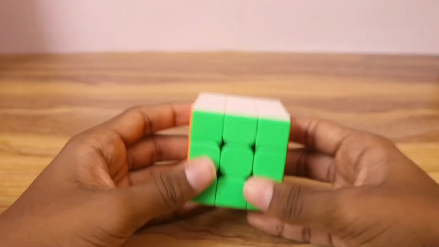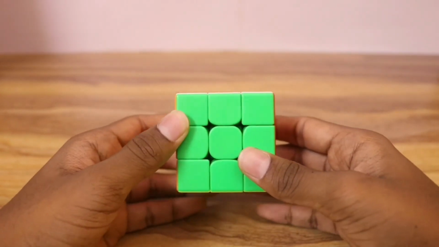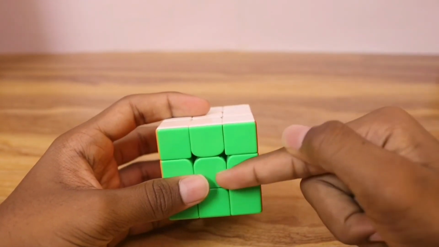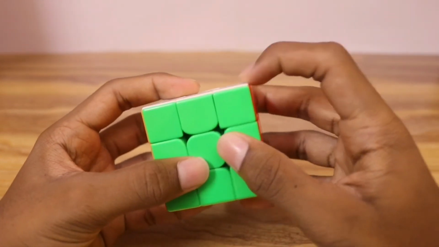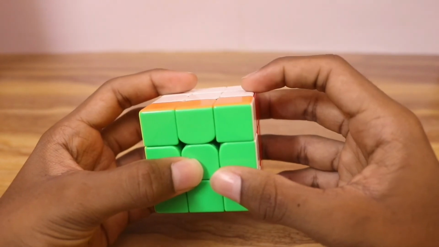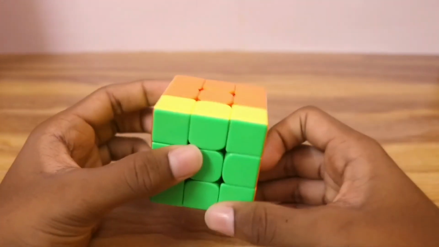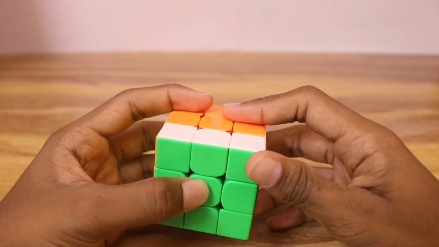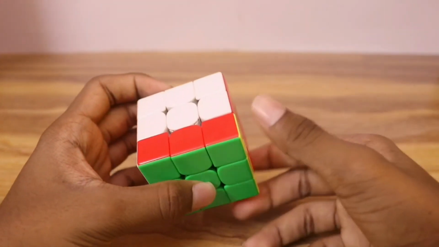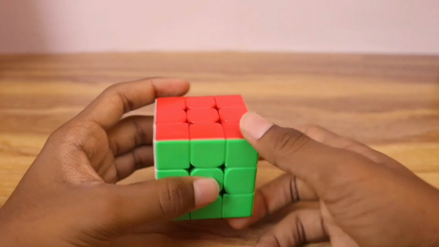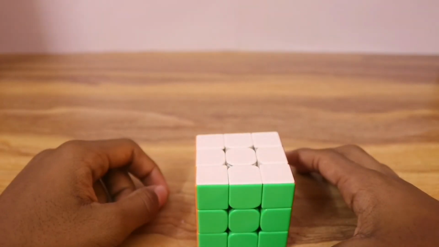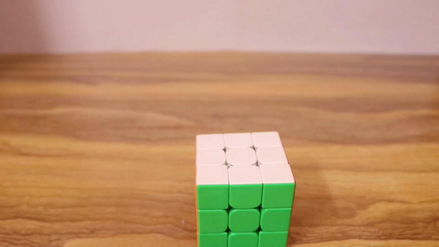Now the last letter, which is Z. Z follows the F face. So if F goes like this, Z goes like this. If F prime goes like this, Z prime goes like this. And that's the end of cube notation.